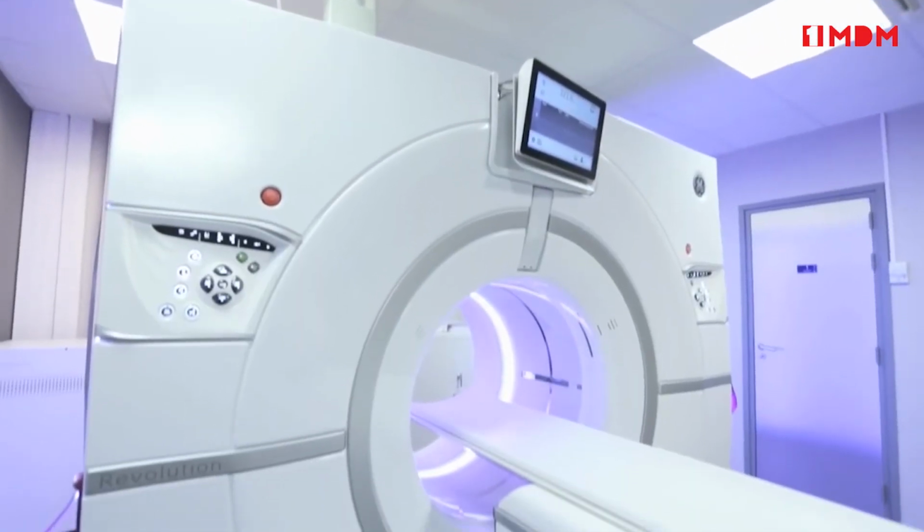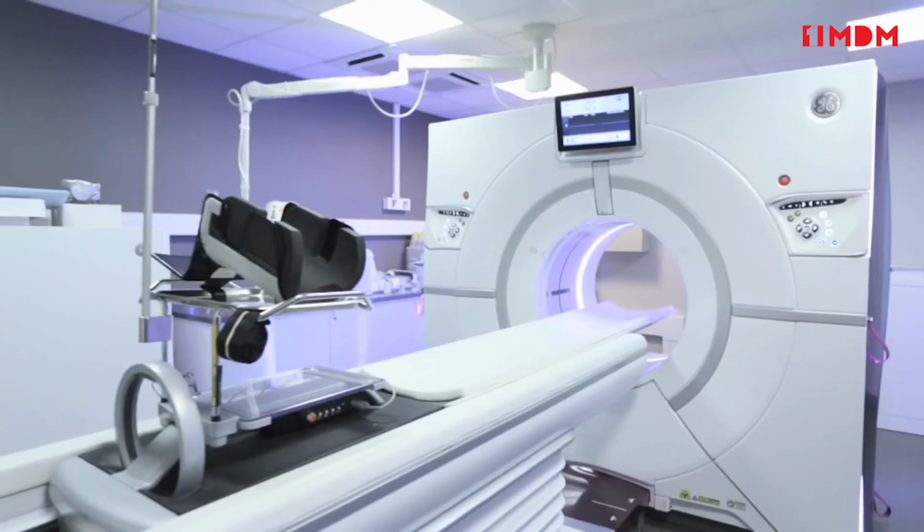Improved robustness, better image quality, and lower dose are the main benefits of this revolutionary system. Cardiac CT becomes more and more the first-line exam in the evaluation of ischemic cardiopathy.